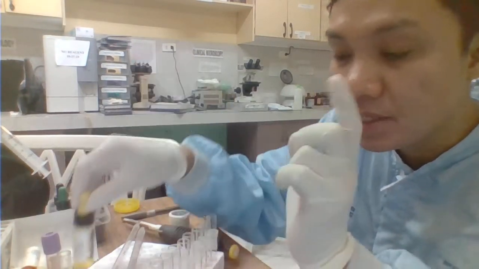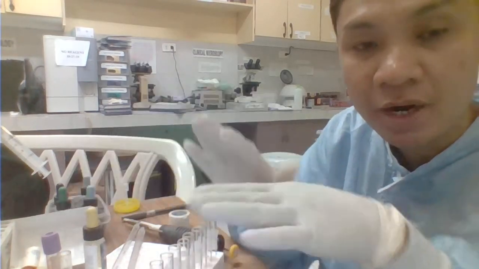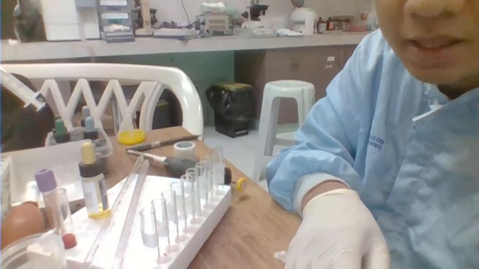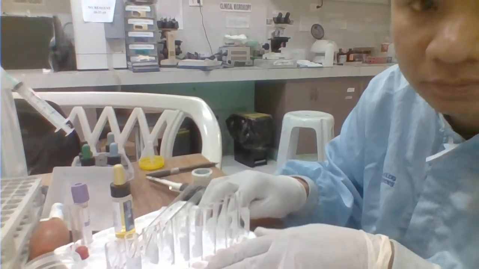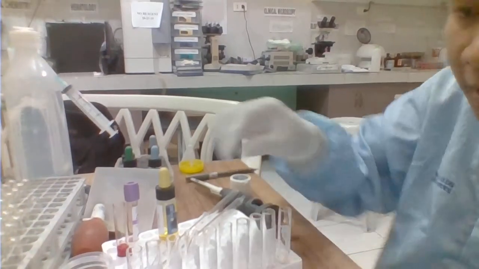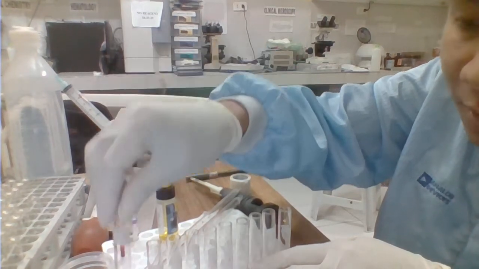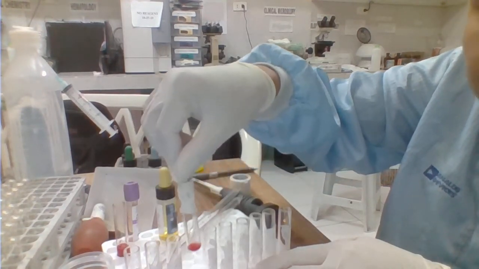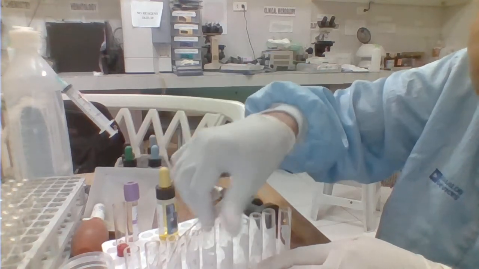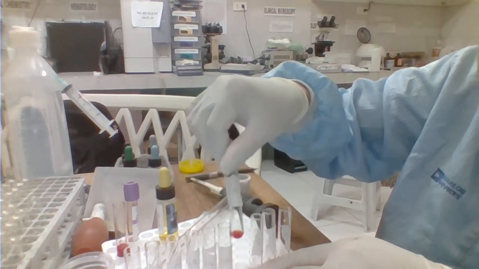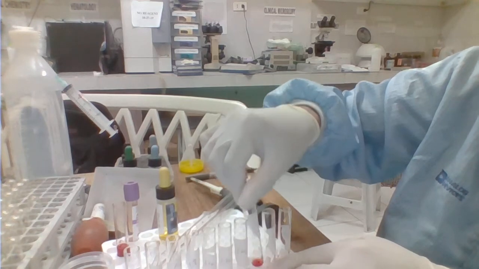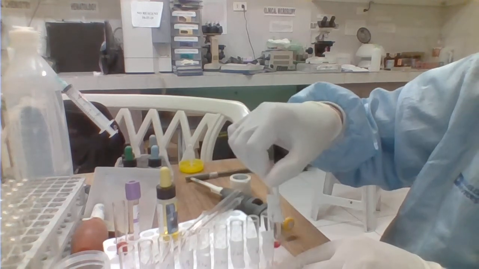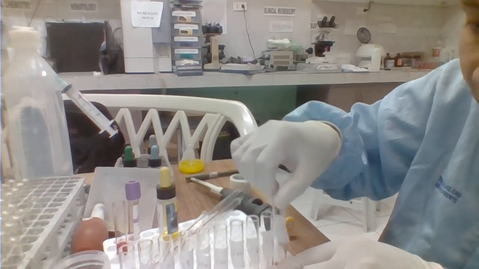Okay, so based on the table, your experiment and your activities, beginning here, we'll be preparing 10 test tubes. They're labeled here as 1:1, 1:2, 1:4, 1:8, 1:16, 1:32, 1:64, 1:128, 1:256, and we have here 1:512.